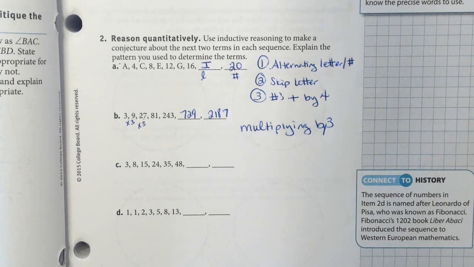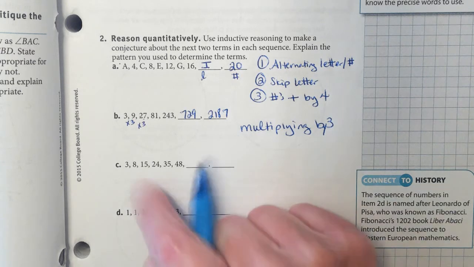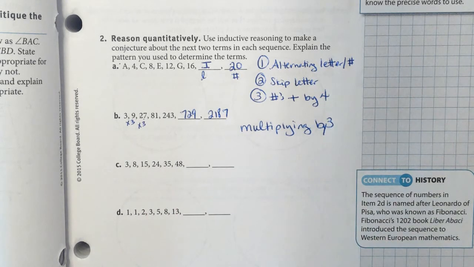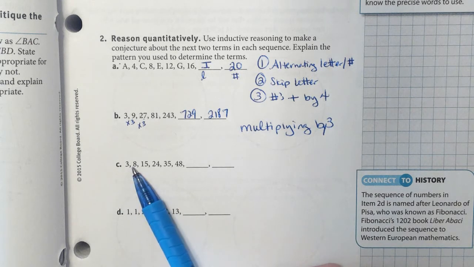So from 3 to 8, I could add 5, but 8 plus 5 is not 15. 15 plus 5 is not 24. Again, I wish I could have you guys give me some predictions. Okay, what if I multiplied? Well, 3 times 2 is 6, and 3 times 3 is 9. So that's not going to work.